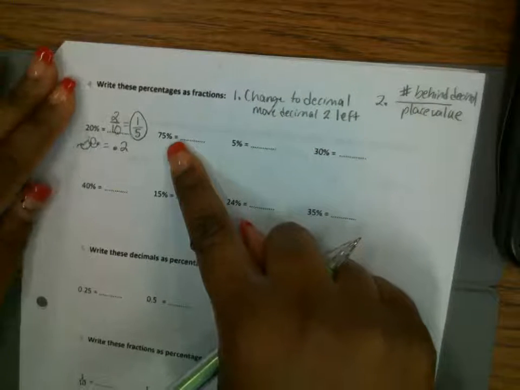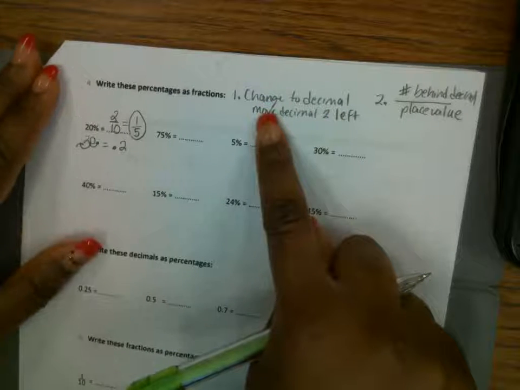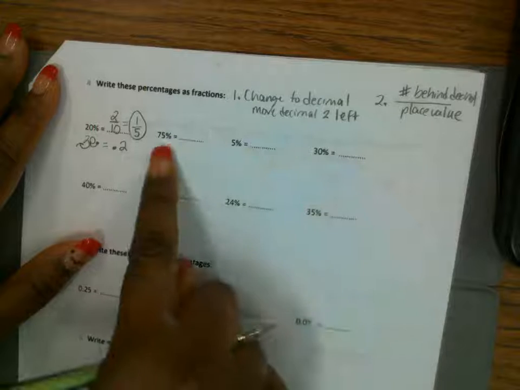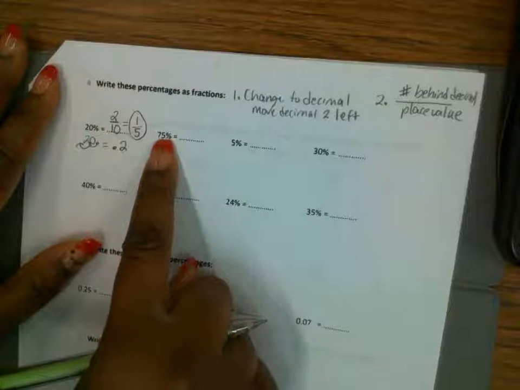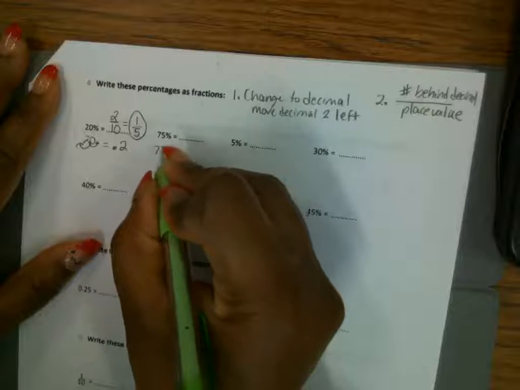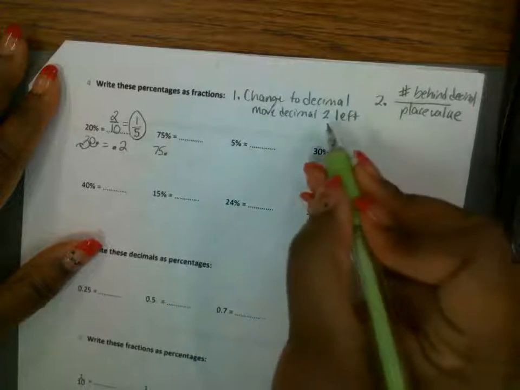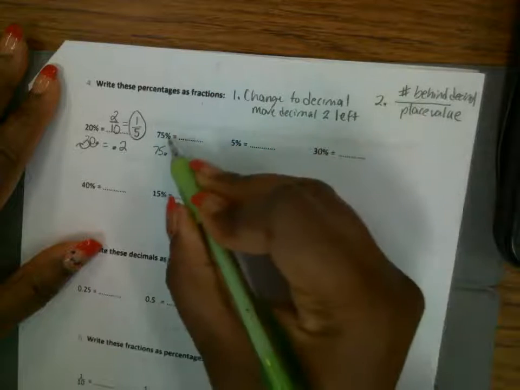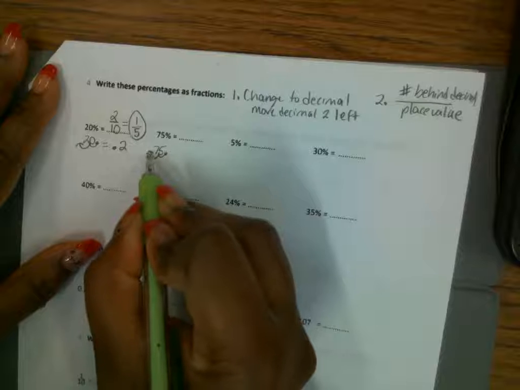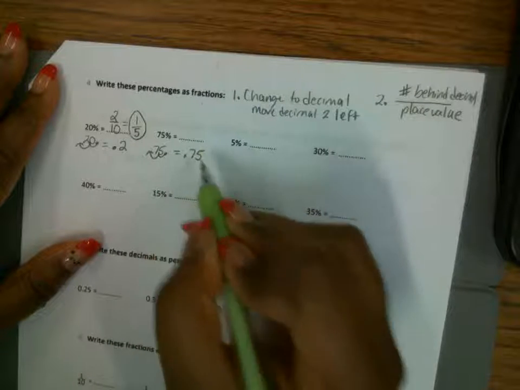Okay. Let's do the next one. Same thing. Change the decimal by moving the decimal 2 times to the left. So the decimal in this percent is behind the last number if you don't see it. So this is 75 and the decimal's here. You're going to move the decimal 2 times to the left to convert from a percent to a decimal. So that's 1, 2. So this gives me 0.75.